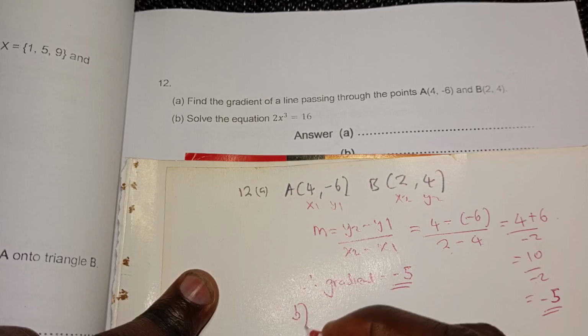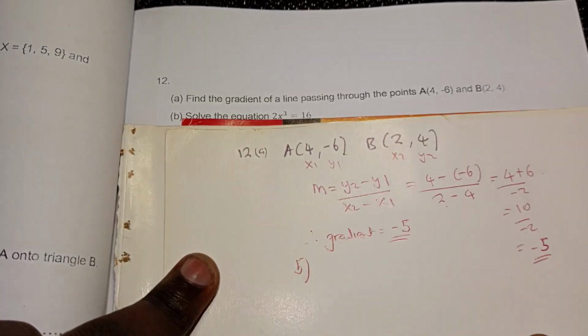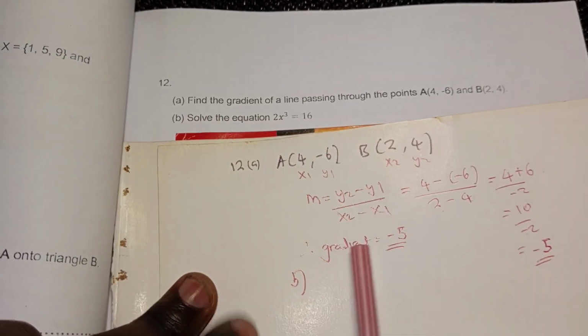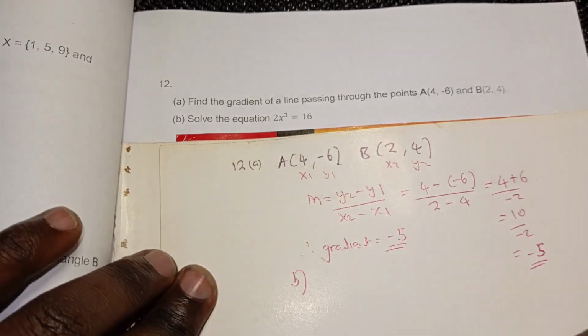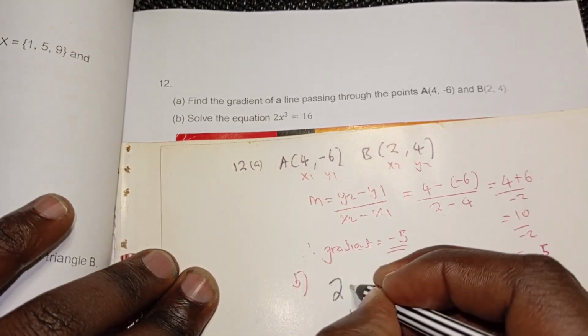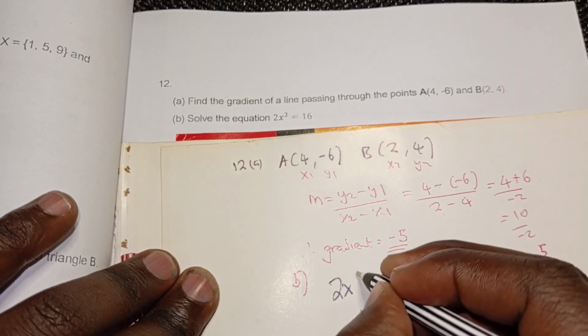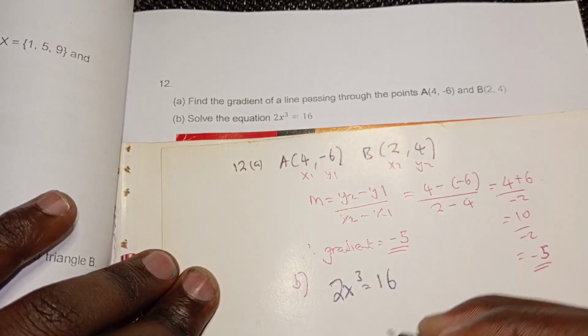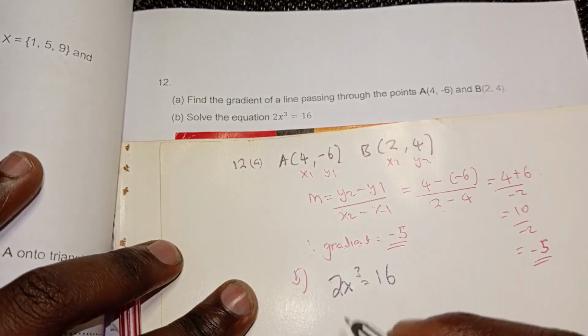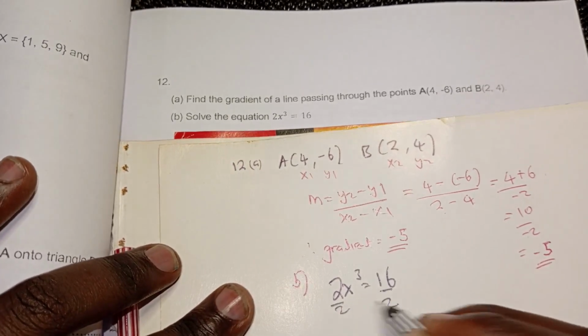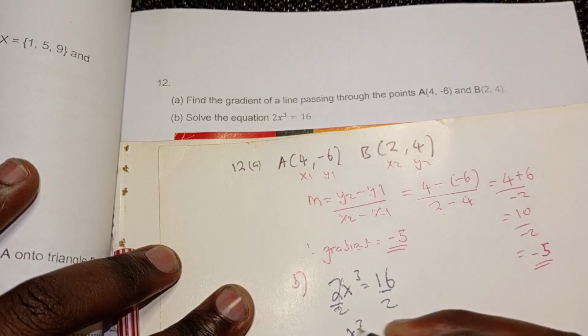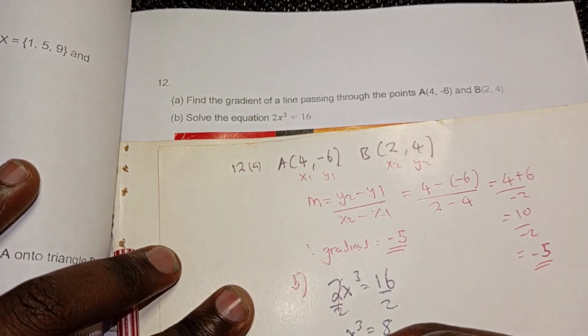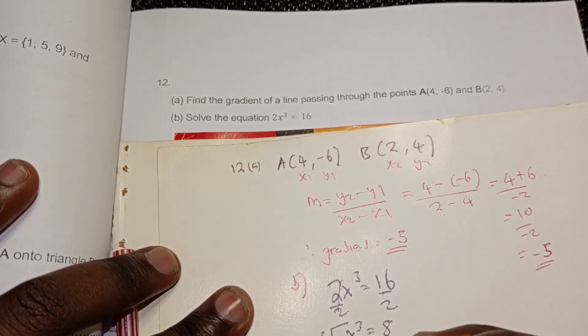Question B now says solve the equation 2x cubed is equal to 16. It's an equation, so divide both sides by 2. You get x cubed is equal to 8. Then find the cube root.